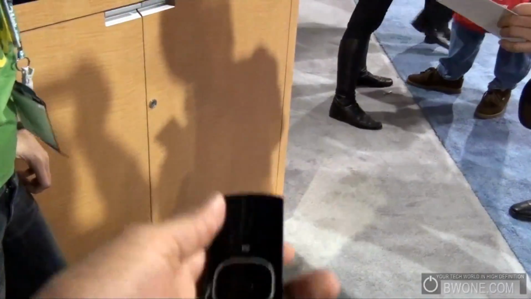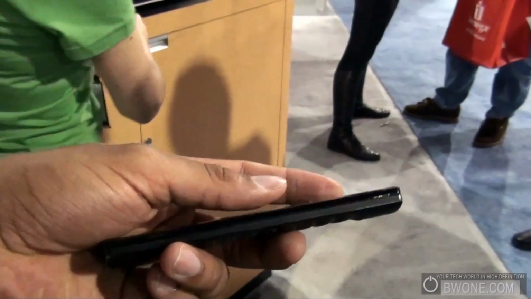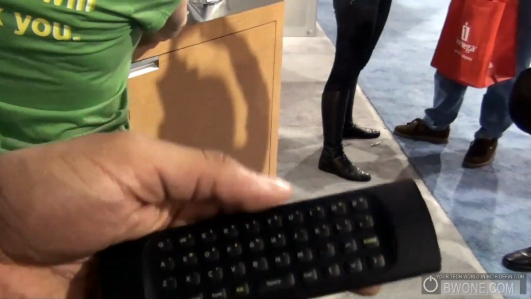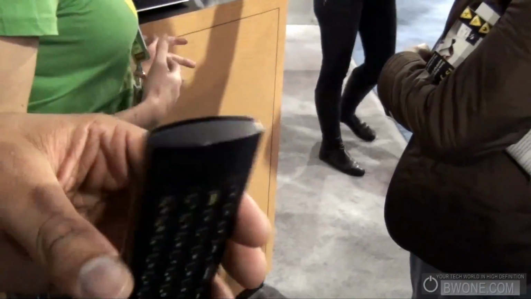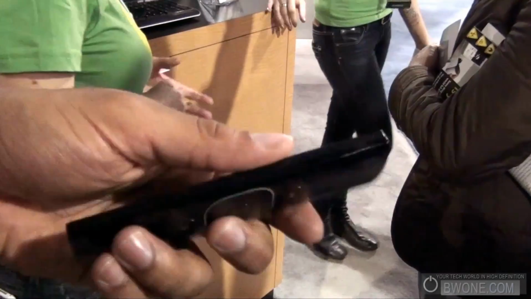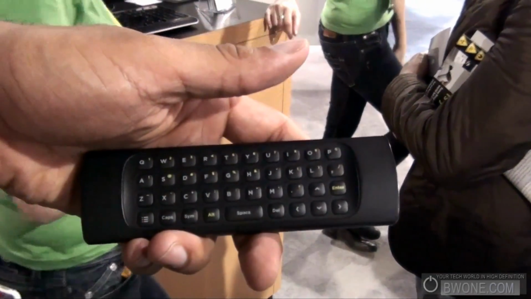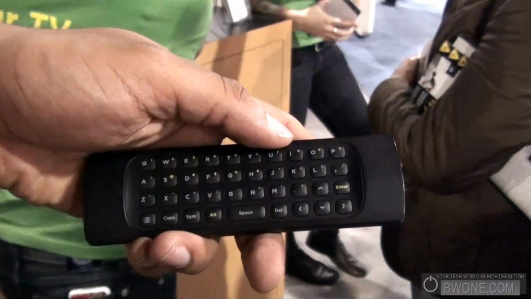Take a quick look here at the Boxee remote. On the front, you have the basic navigation, as you can see. Pretty thin remote. But when you look on the back, it flips out a full keyboard, which is pretty cool. It's RF signal based, so it can go pretty far in distance. It's a nice feature to have the keyboard right there in the back to be able to type in your content. But this is the Boxee box and the Boxee box remote, and this is BWOne from BWOne.com.